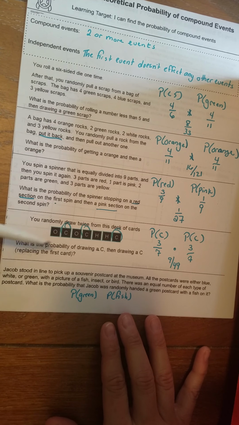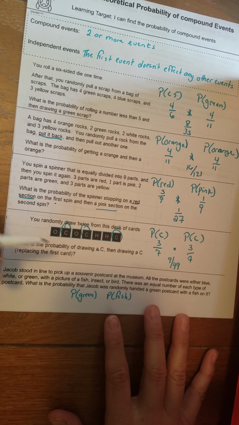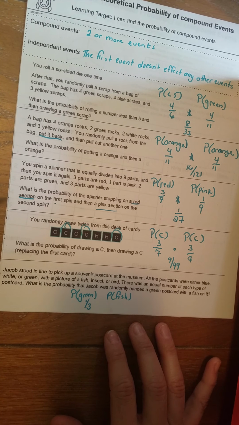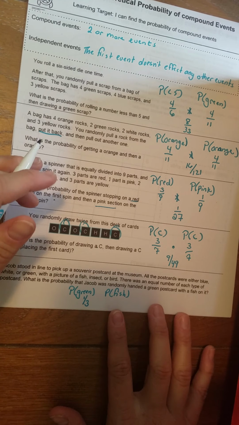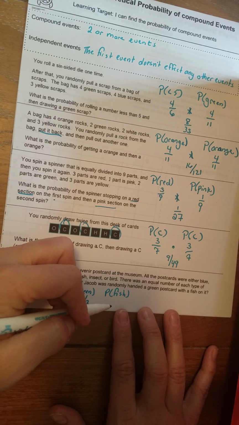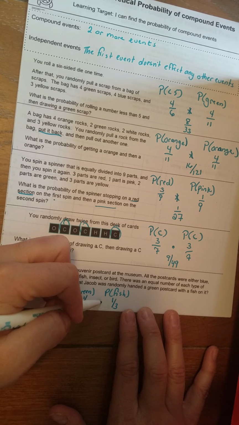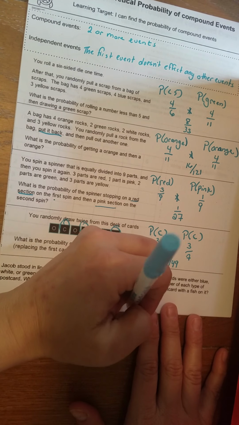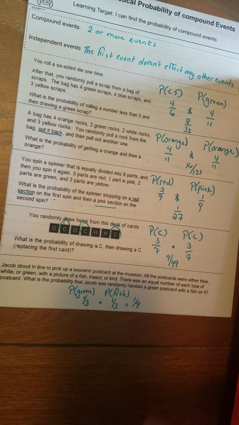All right, so the colors are blue, white, or green. So getting green, that's 1 out of 3 choices. And then to get a fish, well, there were fish, insects, or birds. That's another 1 out of 3. So the chance of that happening is 1/3 times 1/3, or 1/9.